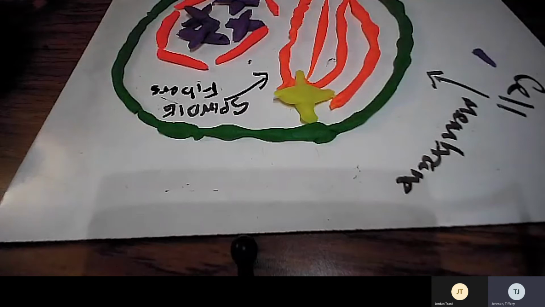What does this say, nuclear what? This is the nuclear membrane. Nuclear membrane. So it's starting to form back. Remember, it disappeared during prophase.